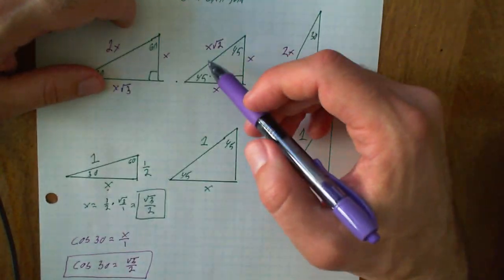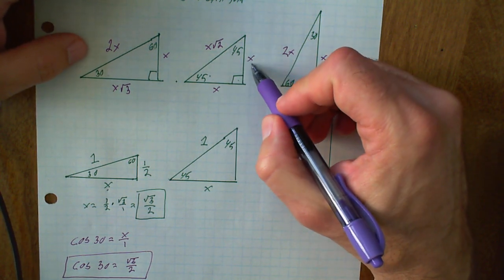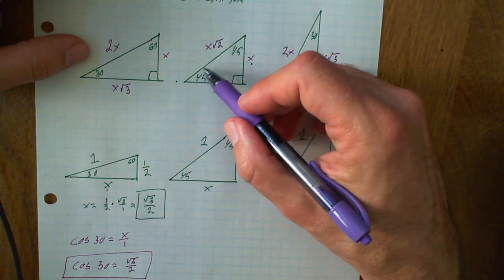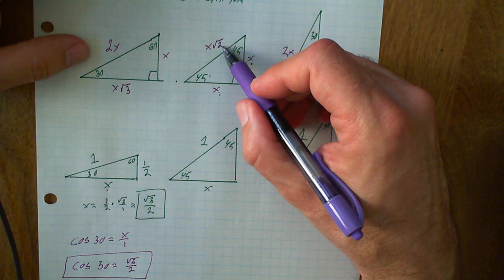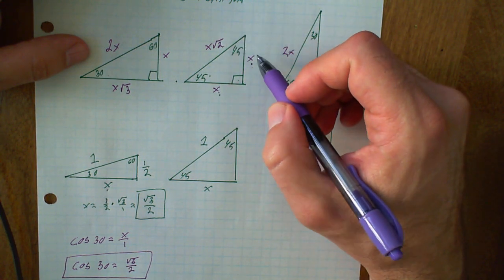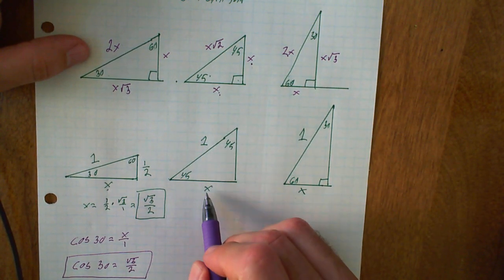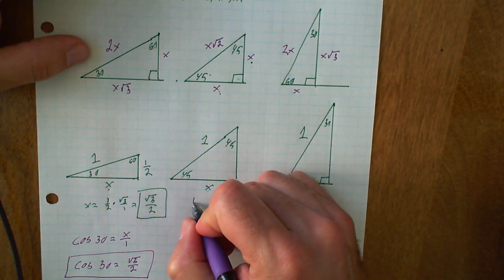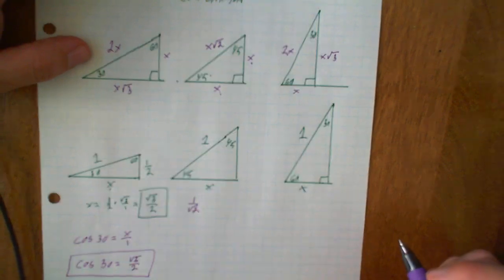Okay, so we have a 45, 45, 90 triangle. If I'm given my 45 or my 45, these are going to be the same. In order to get my hypotenuse, I have to multiply this side by the square root of 2. But in order to get either one of these, I divide by the square root of 2. Okay, so here's my hypotenuse of 1. So to figure out what this is, I take 1 and I divide it by the square root of 2. And that's the length of that side.